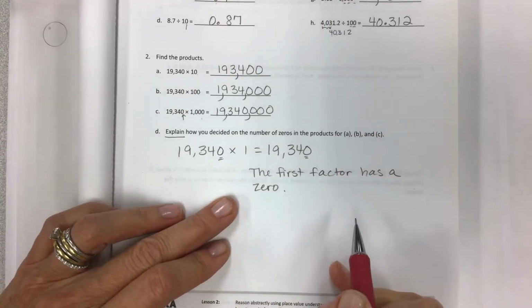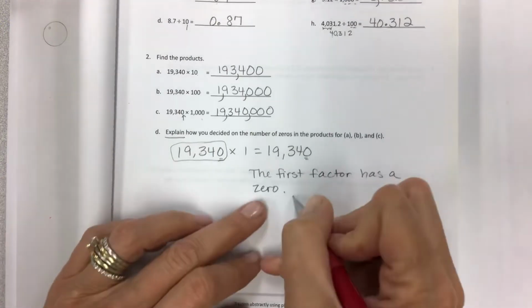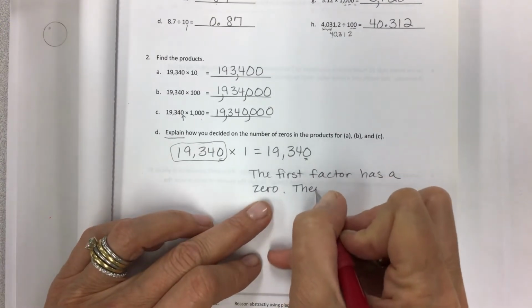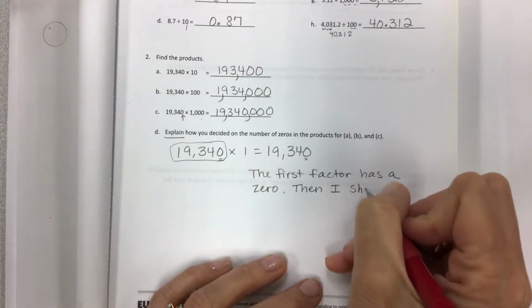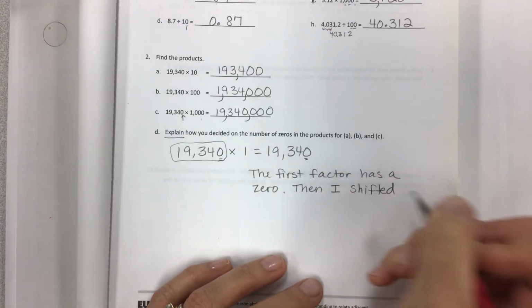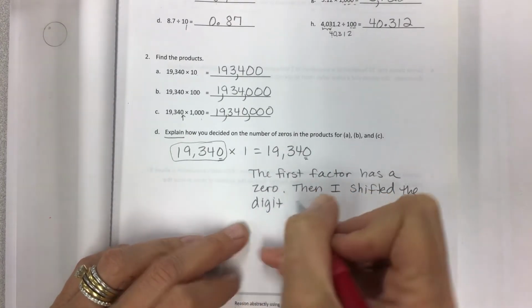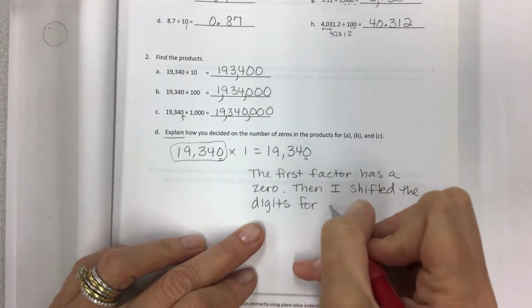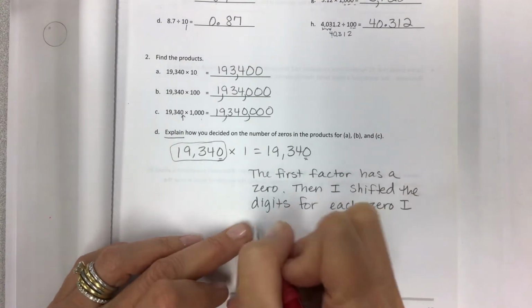You have to pay attention to what that full factor is. Then I shifted the digits for each 0 I multiplied by.